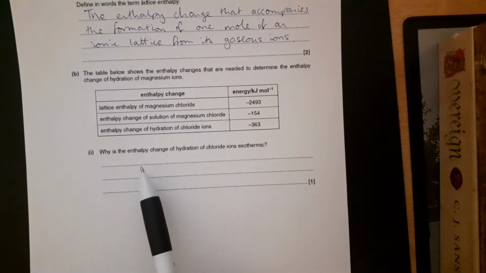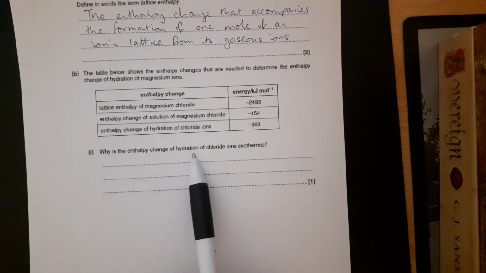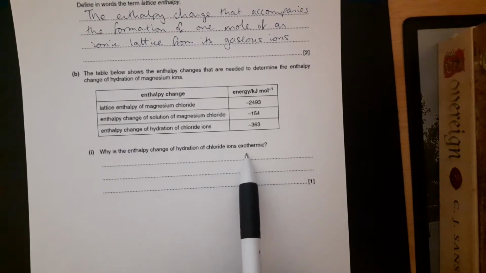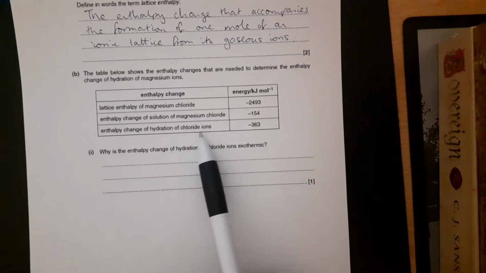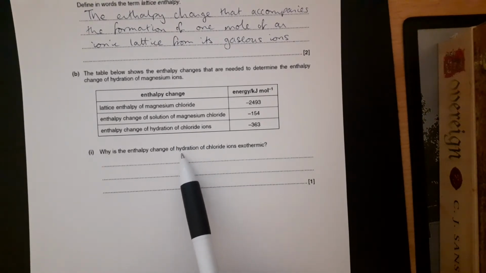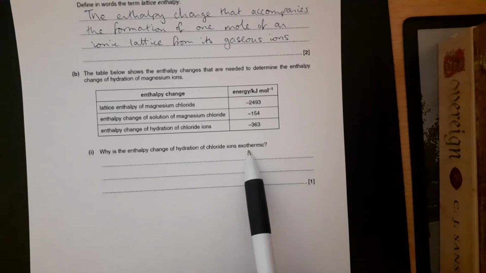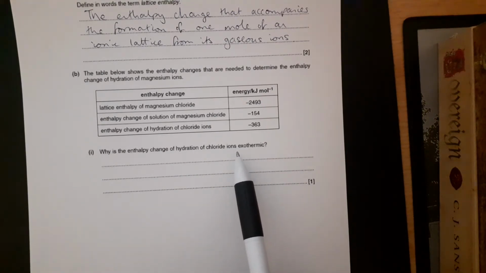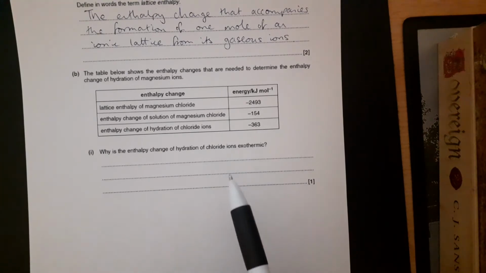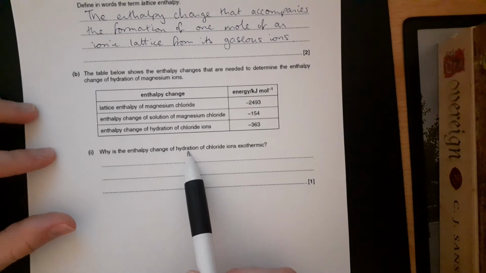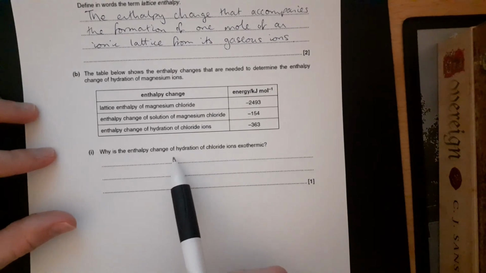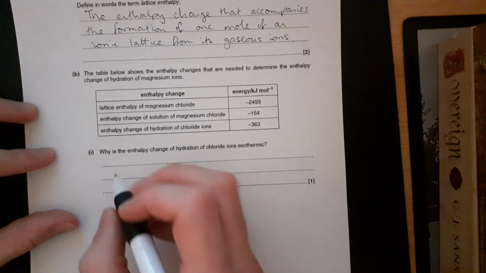It's saying, why is the enthalpy change of hydration of chloride ions exothermic? Enthalpy changes of hydration are always exothermic. It's not just chloride. Well, what does exothermic mean? It means it's releasing energy. And energy is released whenever you're forming a bond or forming an attraction. And so this is because when we're doing enthalpy of hydration, the chloride ion is forming an attraction to water molecules.